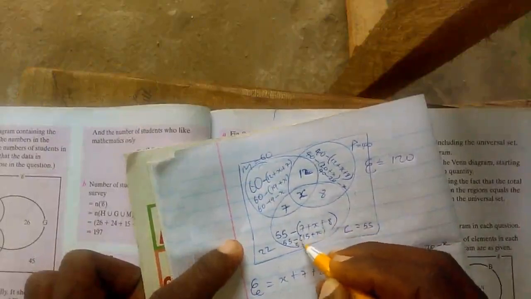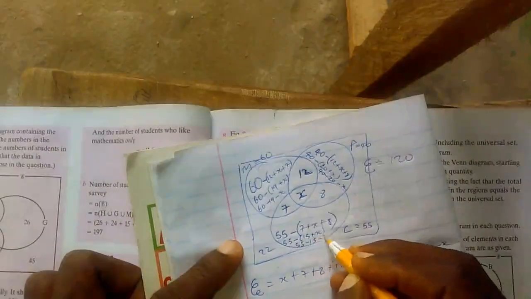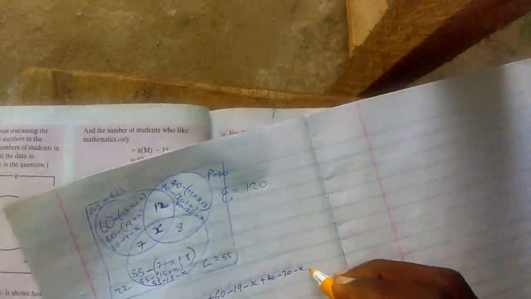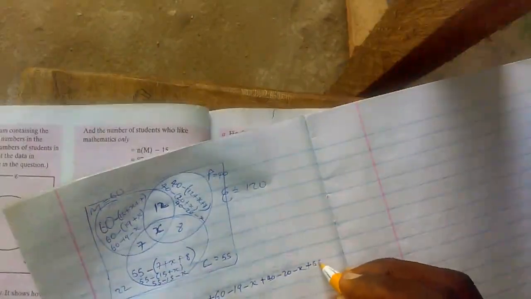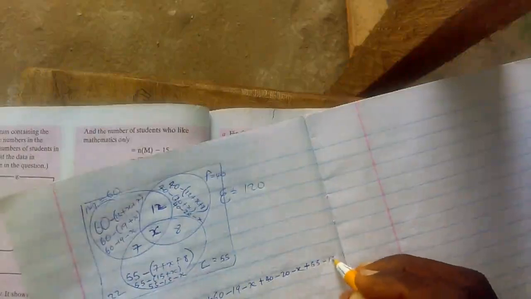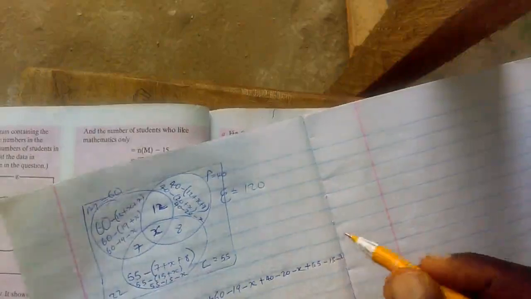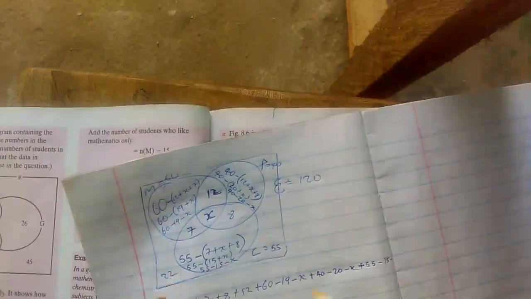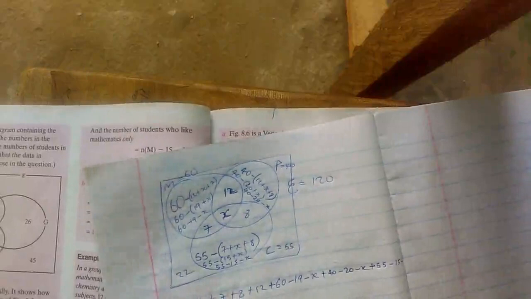Open the bracket, you have plus 55 minus 15 minus x. Don't ever forget the ones that did not participate in anything. So that will be plus 22.